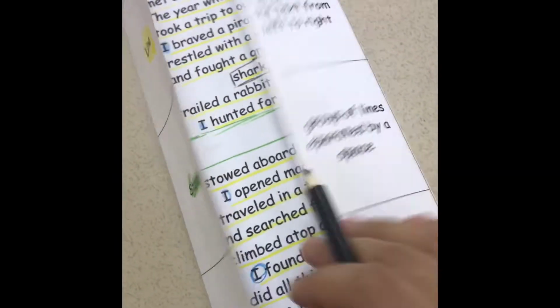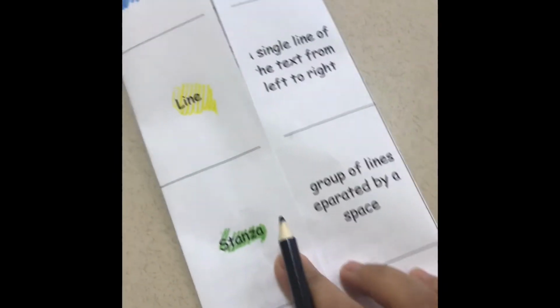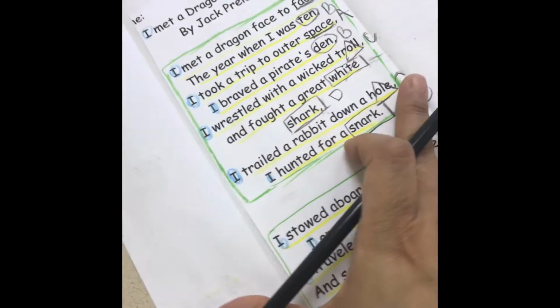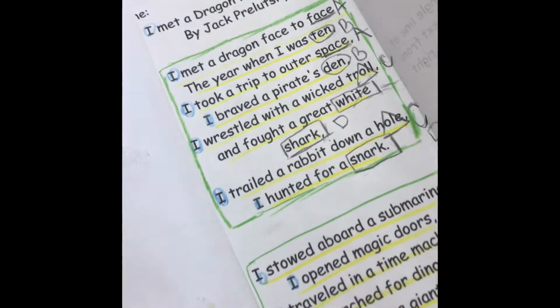But that is just the lesson for today. So this is just parts of a poem. If you couldn't print this out, you can just recreate it on a piece of paper, and you can use markers or crayons to label yours like this.